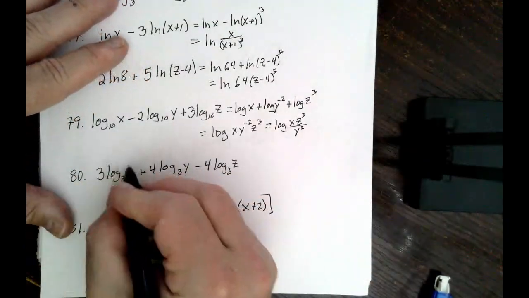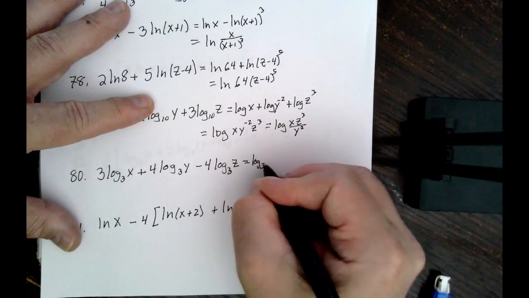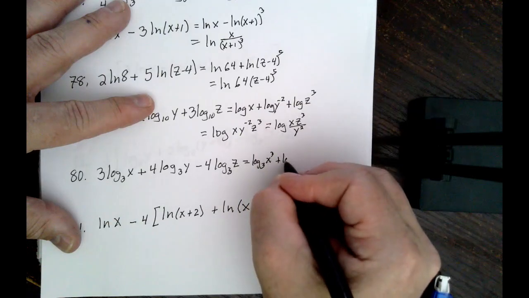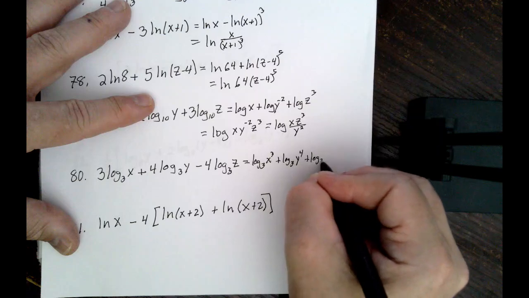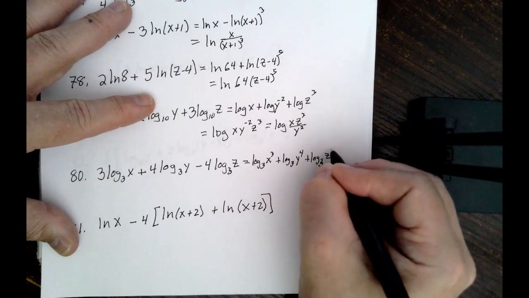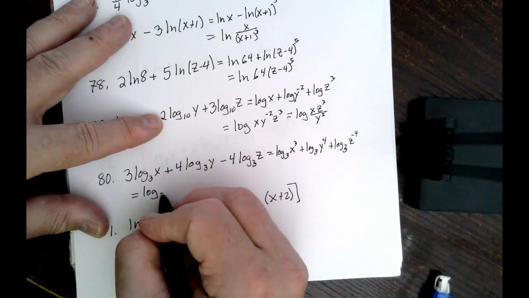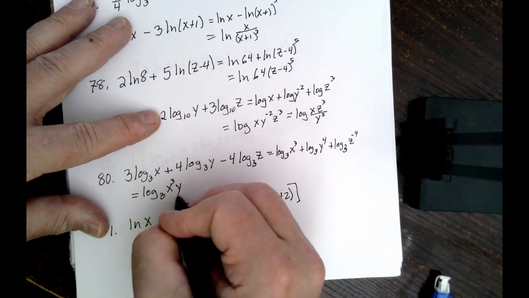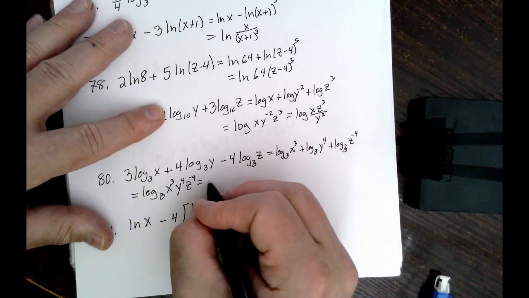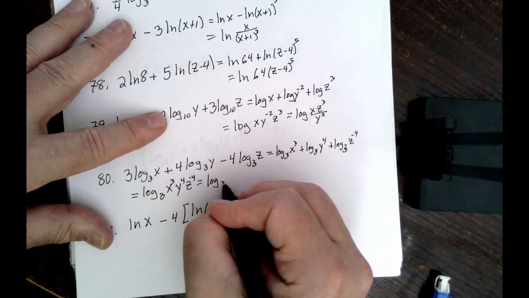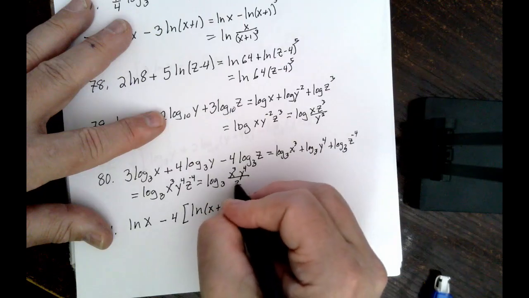80. You bring the 3 into the exponent, 4 into the exponent, and the negative 4 into the exponent, and you get log base 3 of x cubed plus log base 3 of y to the 4th plus log base 3 of z to the negative 4. Since they're all being added, you write that as multiplication. And just like on the last one, you can cross the fraction bar with any of those negative exponents. And you're left with x cubed y to the 4th over z to the 4th.